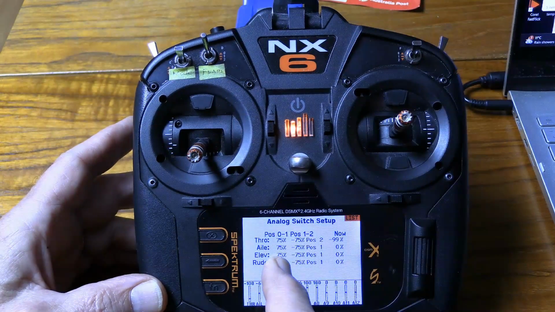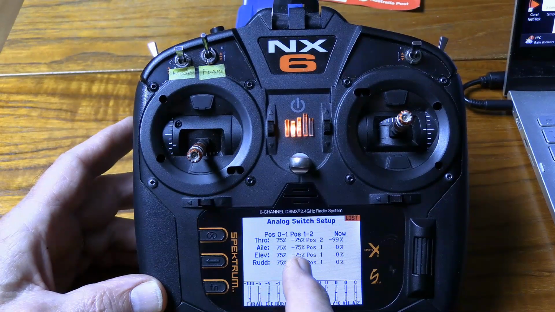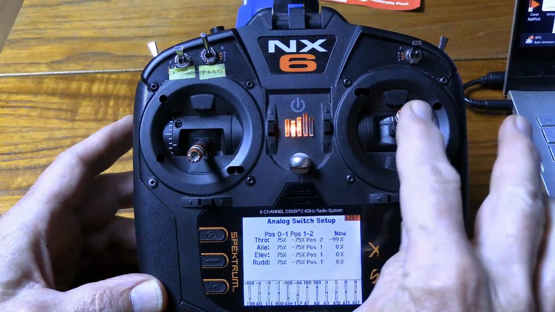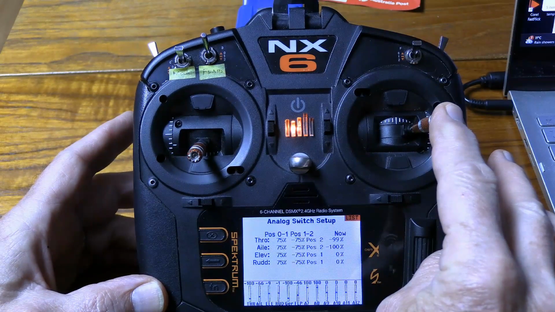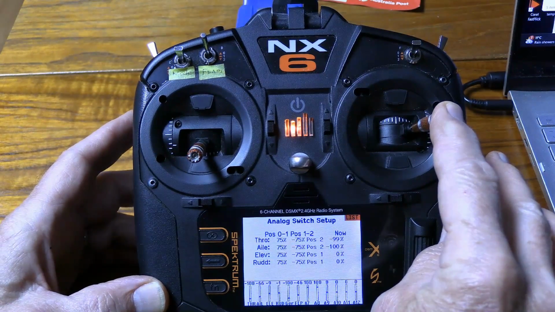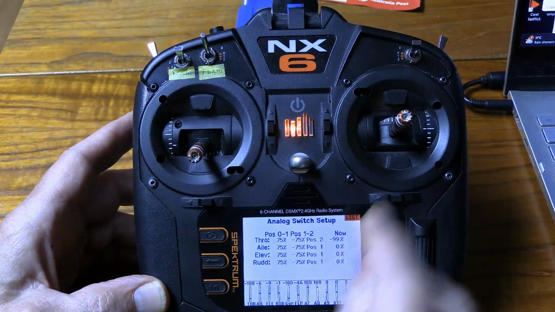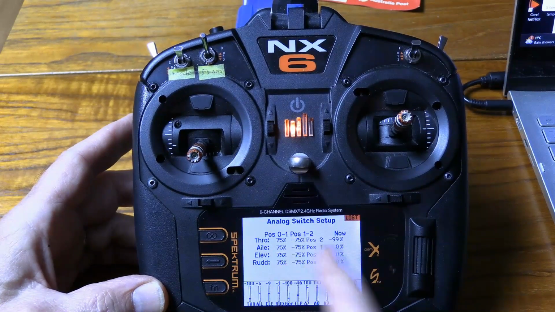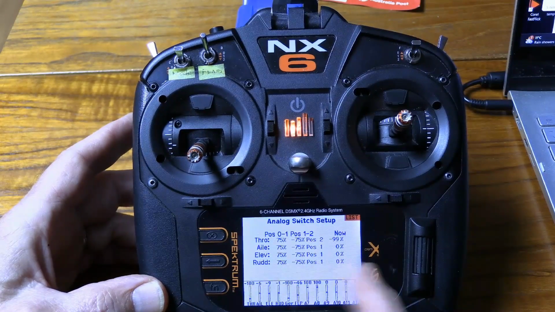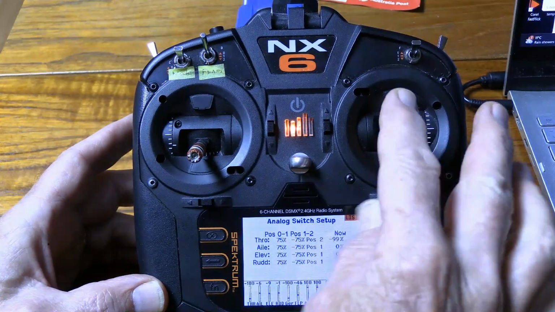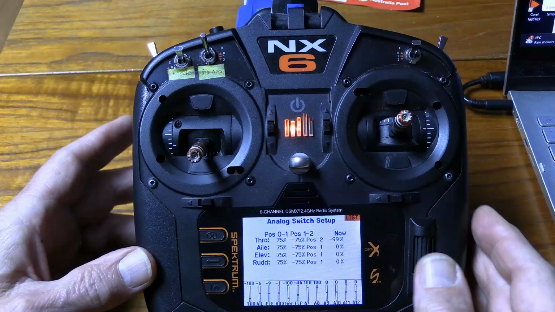If it's between plus 75% and negative 75%, then it's in position 1. And if it's less than negative 75%, which is over to the right here, then that's position 2. And so it makes it function as a discrete switch instead of being the analog signal.